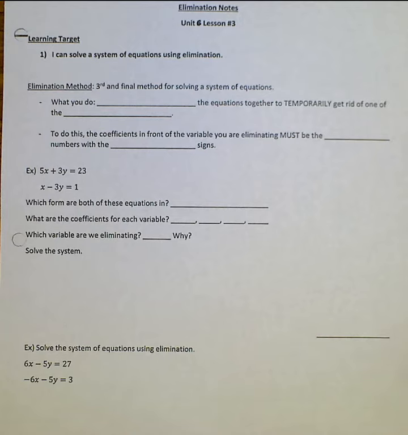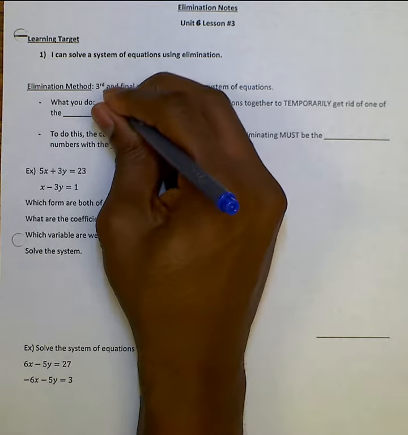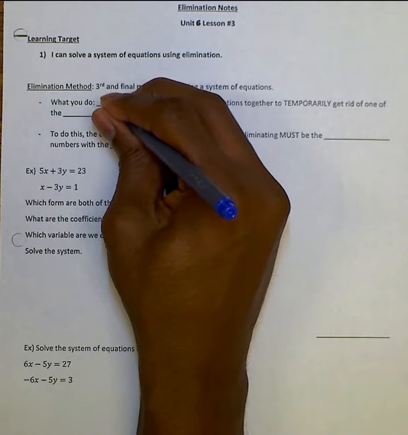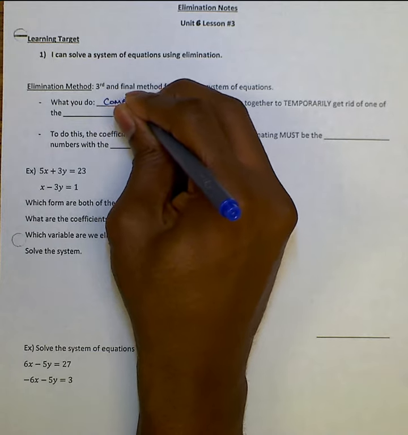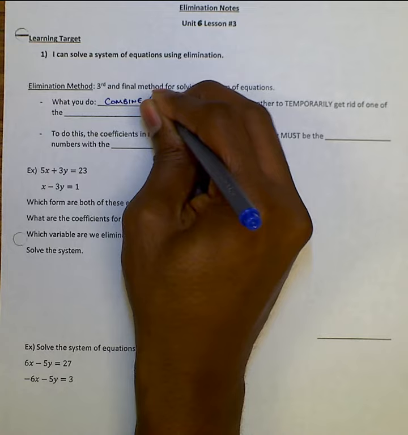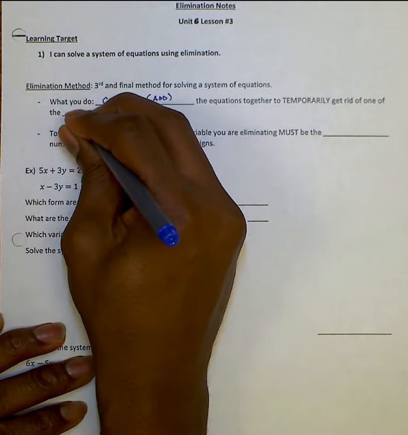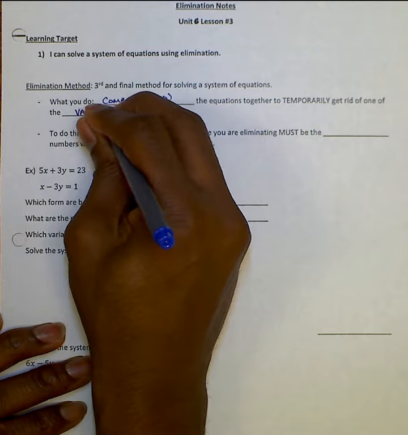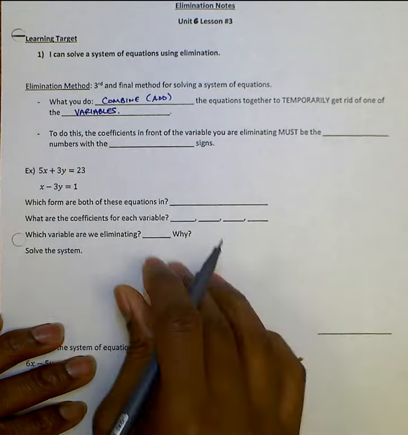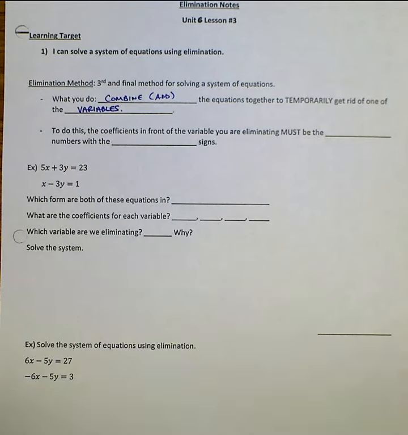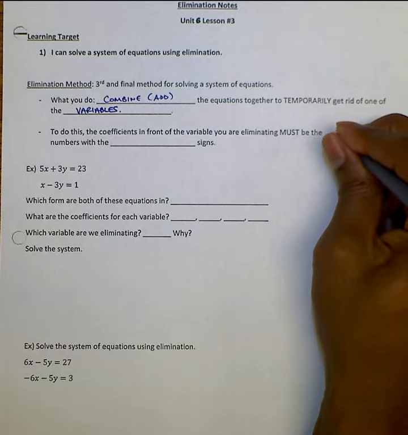Okay, what you do is you combine the equations together to temporarily get rid of one of the variables. I'll say combine, but we'll want to add. Okay, to do this, the coefficients in front of the variables you eliminate must be the same number with the opposite signs.